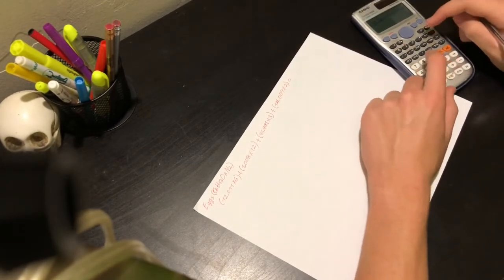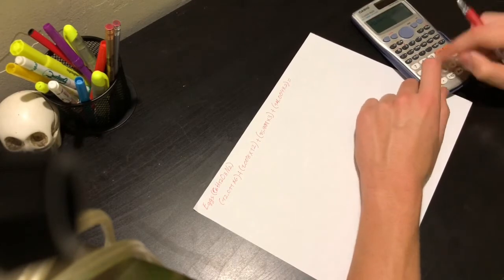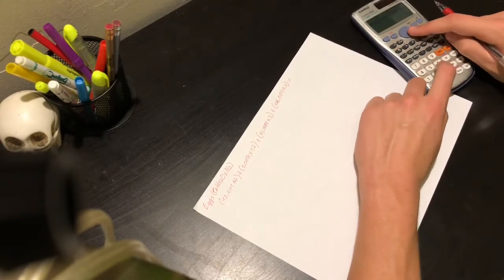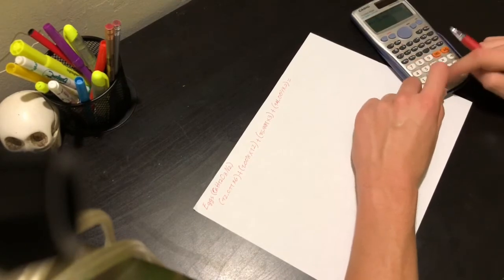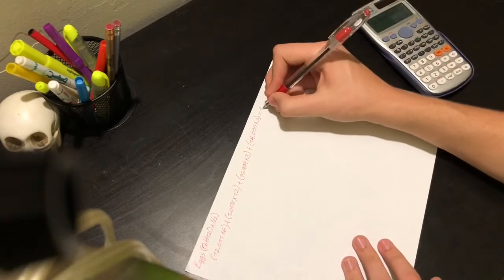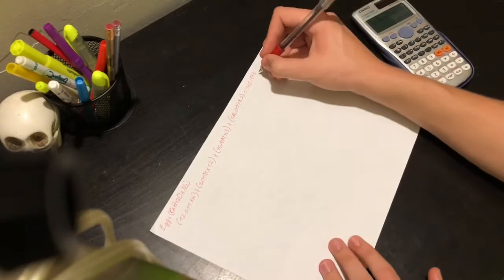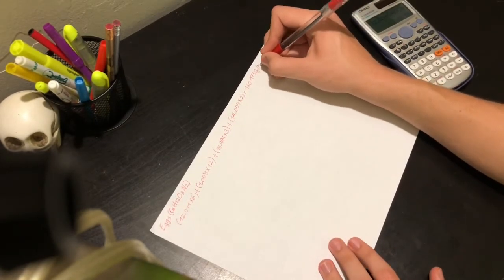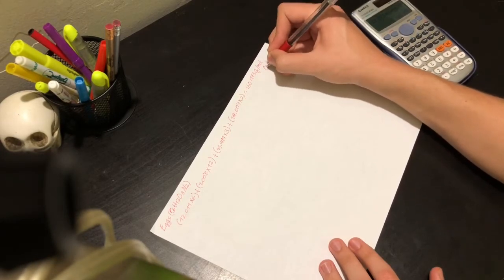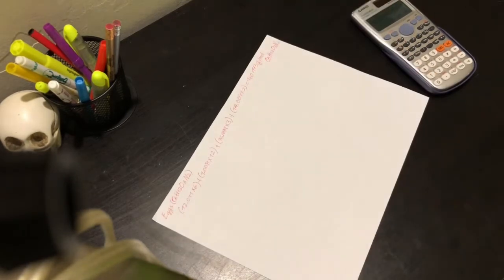12.011 multiplied by 6, 1.008 multiplied by 12, 15.999 multiplied by 3, and 14.007 multiplied by 2. And now I get 160.173 grams per mole of C6H12O3N2.